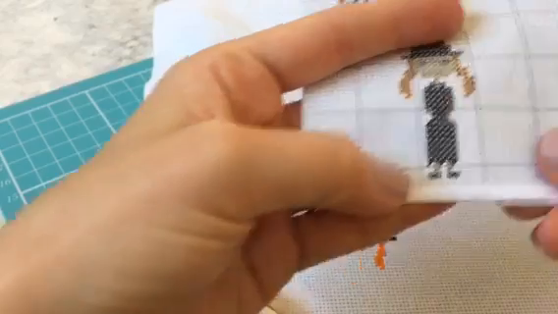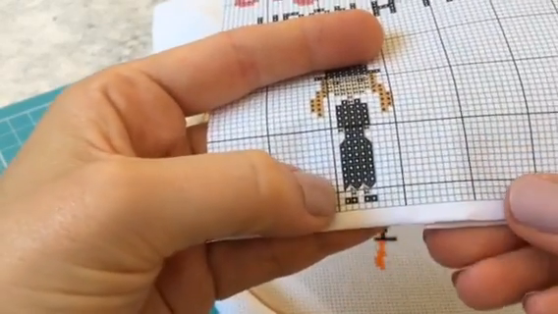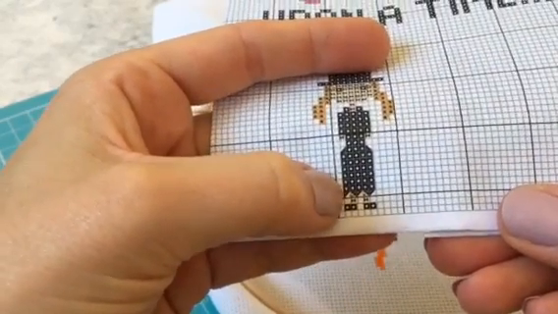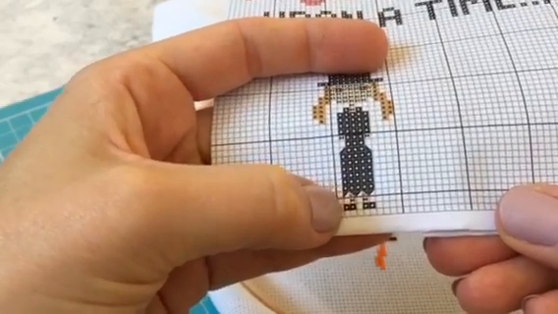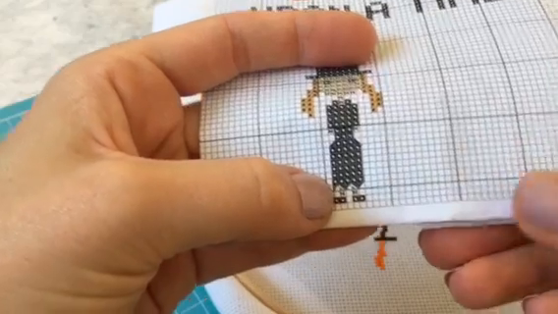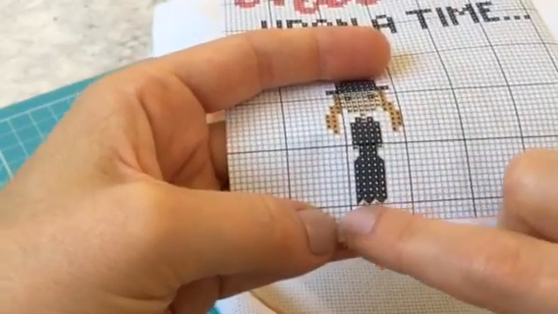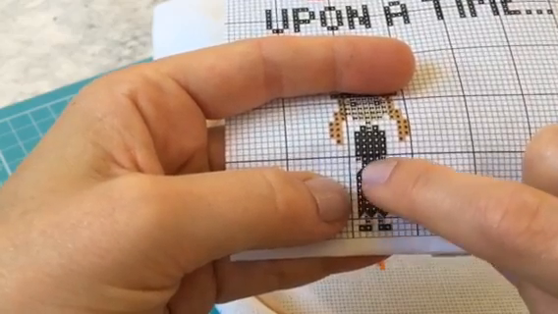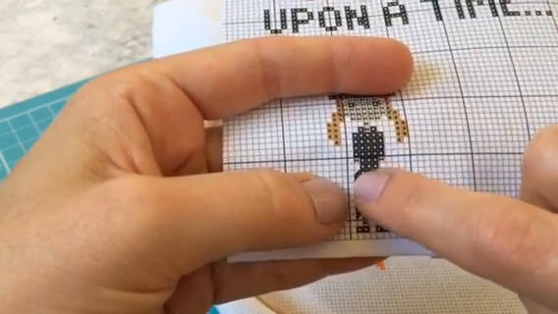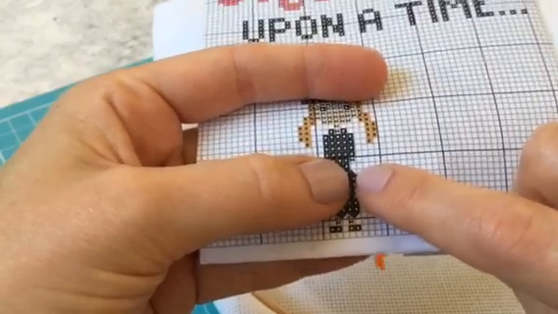And then for the bottom of her dress, it's the same. So you do 3/4 black in the top left here, and just leave that bottom right, you don't do anything in that, and that gives the sort of diagonal part of it. Oh, there's a couple more here too. So you do the 3/4 in the bottom right, 3/4 in the bottom left.